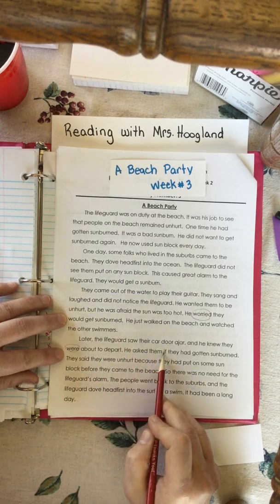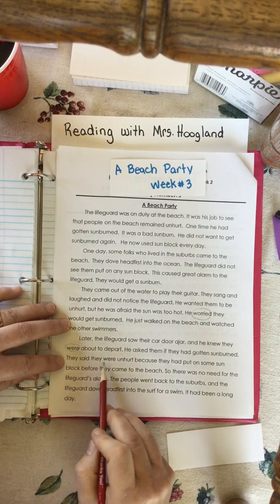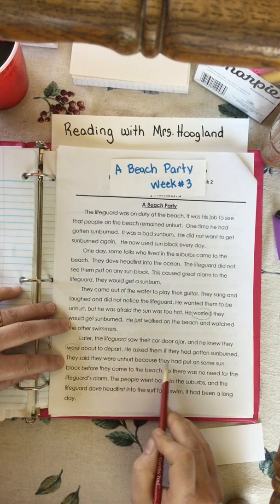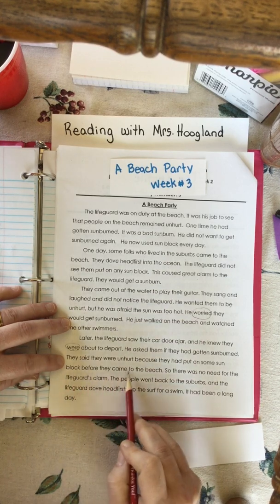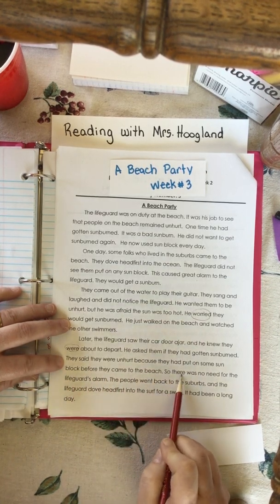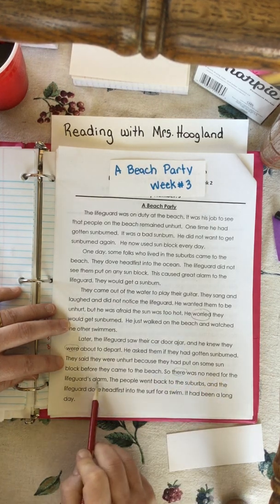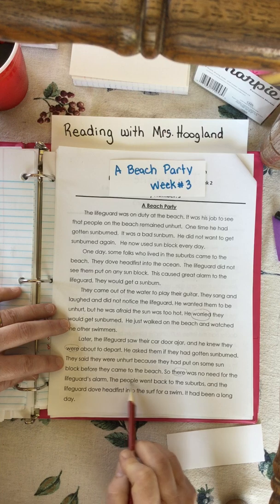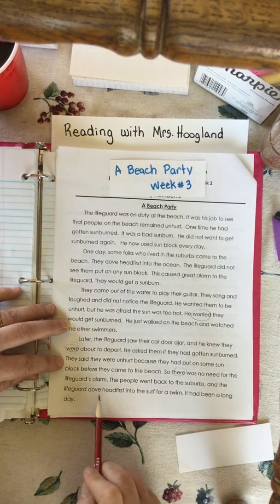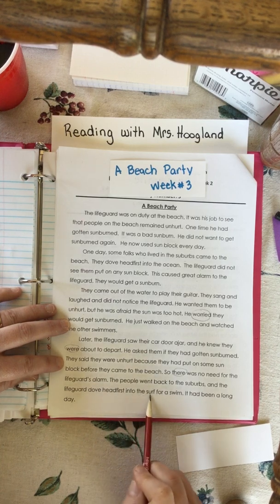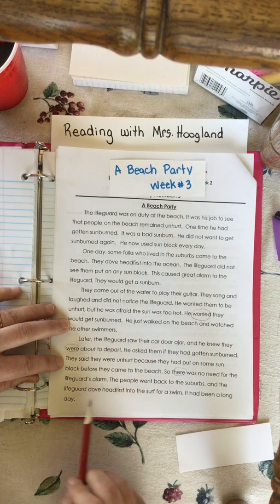He asked them if they had gotten sunburned. They said they were unhurt because they had put on some sunblock before they came to the beach. So there was no need for the lifeguard's alarm. The people went back to the suburbs, and the lifeguard dove head first into the surf for a swim. It had been a long day.